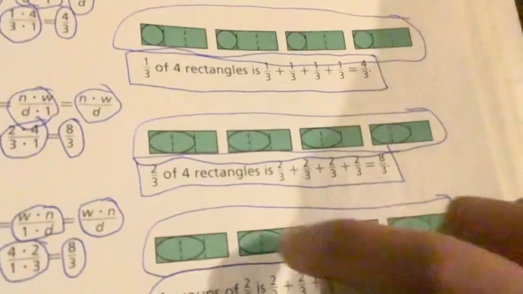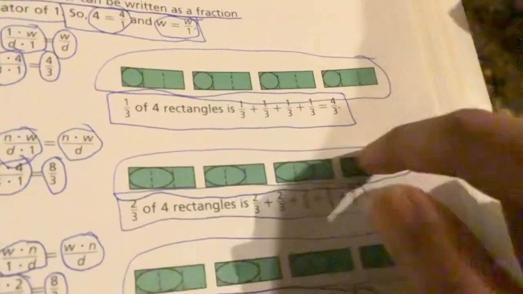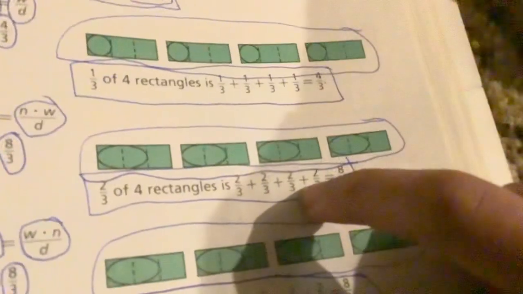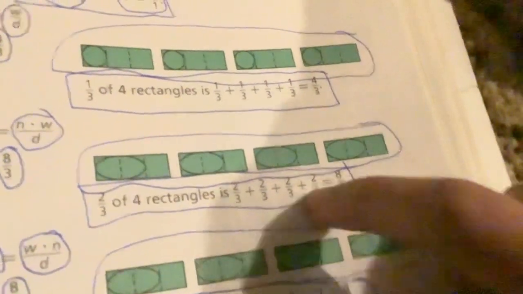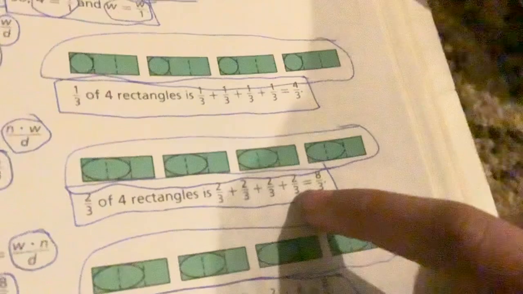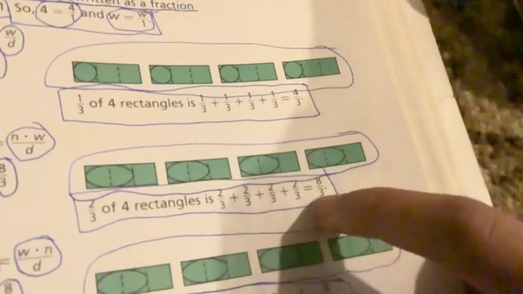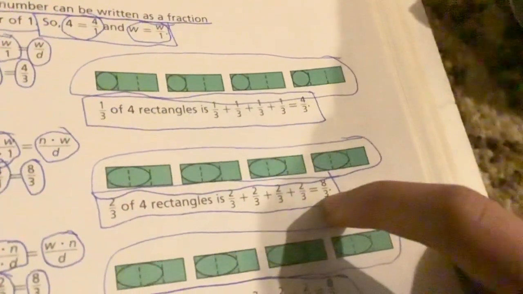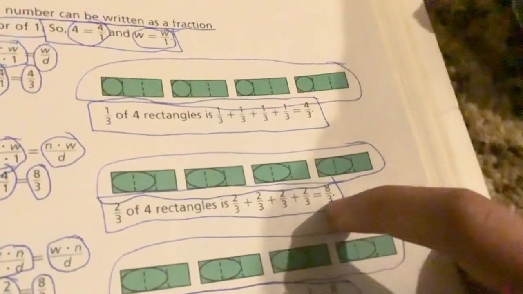If we think about it, 4 times 2 is 8. So if we add all the 2/3, 2/3 plus 2/3 is 4/3, plus 2/3 is 6/3, which is 2 exactly. Plus 2/3 equals 2 and 2/3, because 2 plus 2/3 is 2 and 2/3.